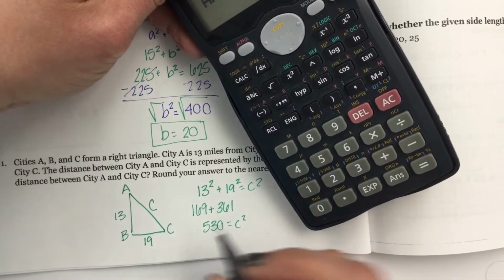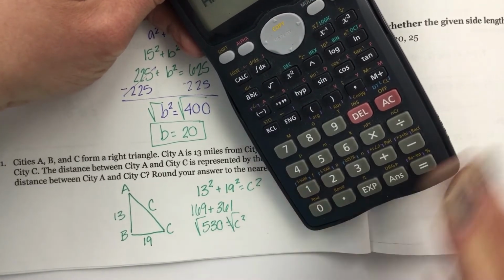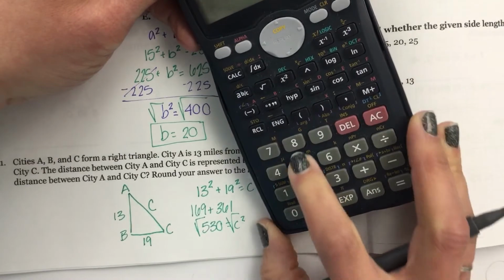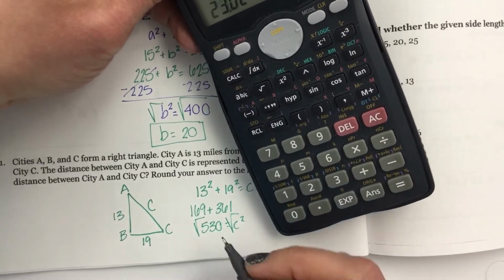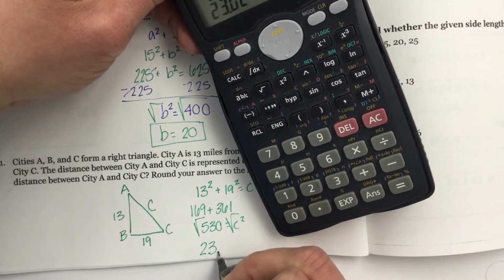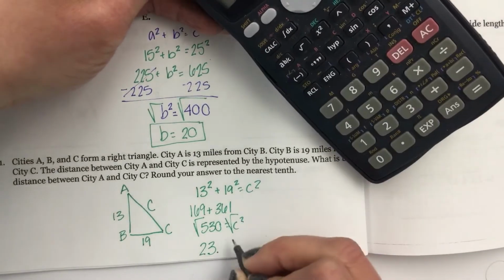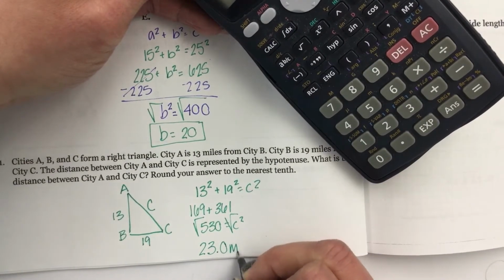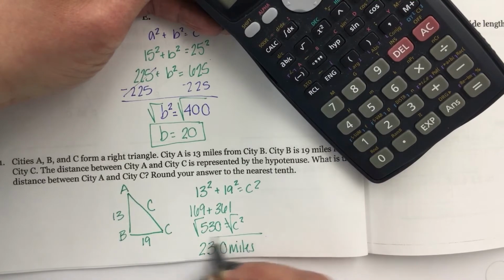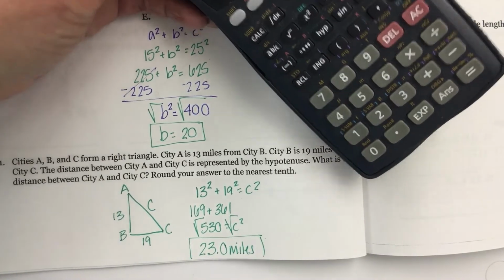Okay, and then, of course, square root both sides. So I'm going to square root 530. And I get 23 point, it says to the nearest tenth, so it's to the 0 miles.